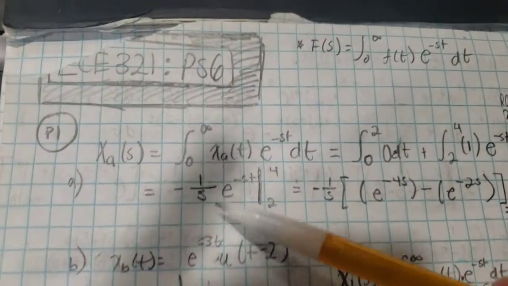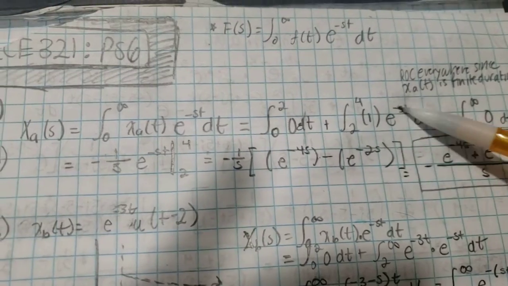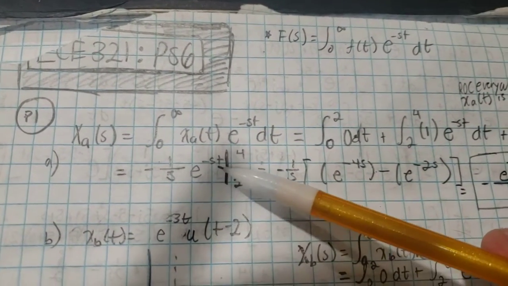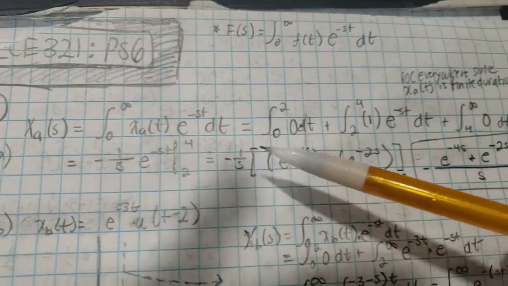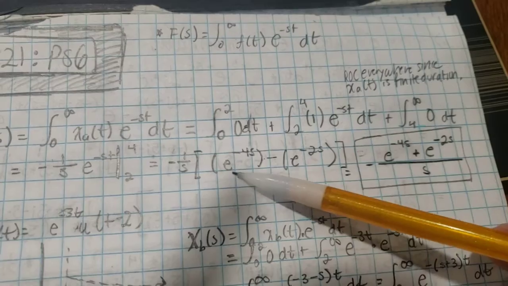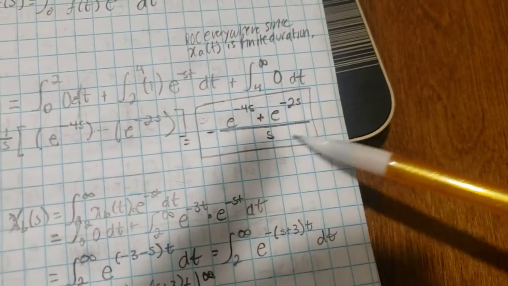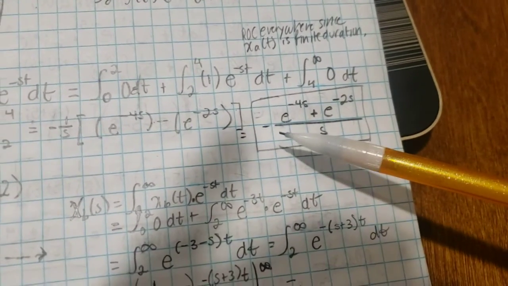So we do the integration of this. We get negative 1 over s times e to the negative s t with the bounds 2 and 4. After substituting that in, this is the derivation, and we arrive at the Laplace transform of the rectangular pulse.